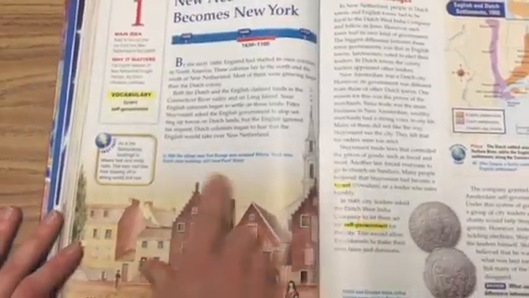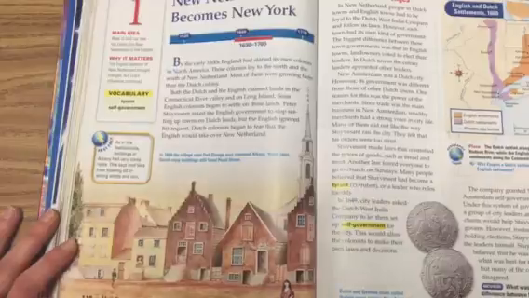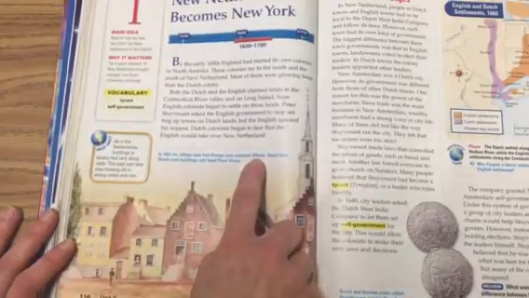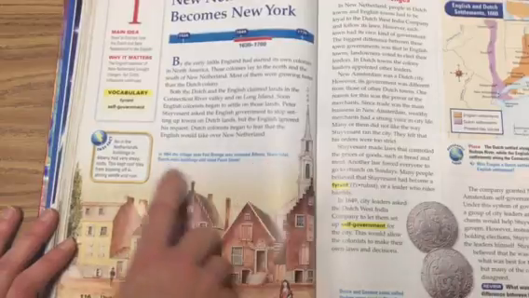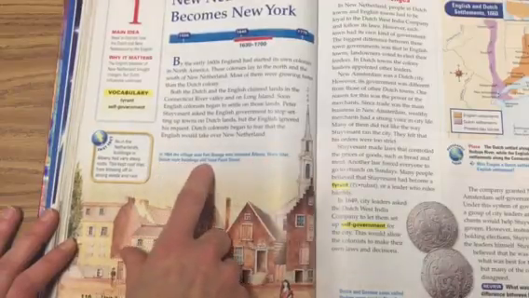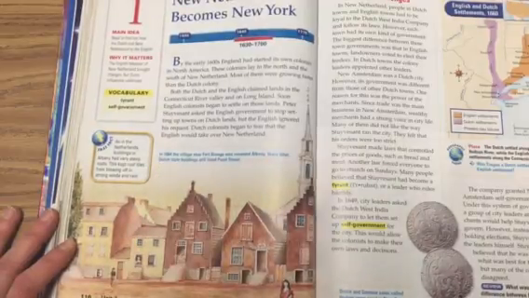We have a little picture here at the bottom. It says in 1664, the village near Fort Orange was renamed Albany. That's our state capital. Years later, Dutch-style buildings still lined Pearl Street.